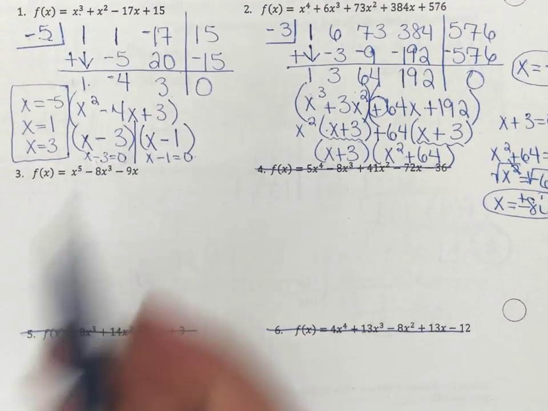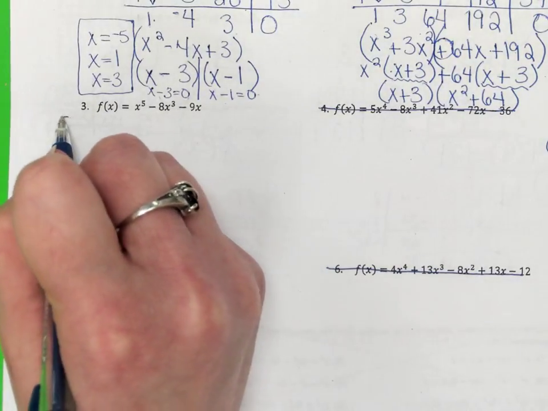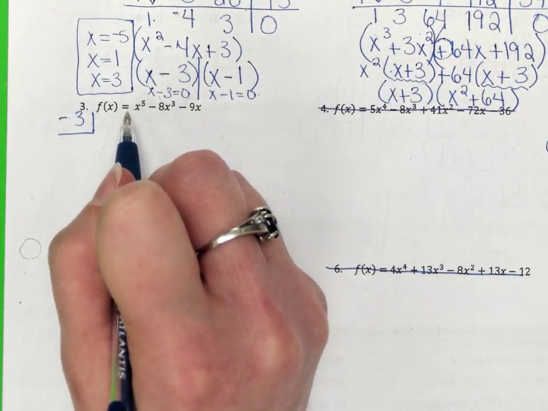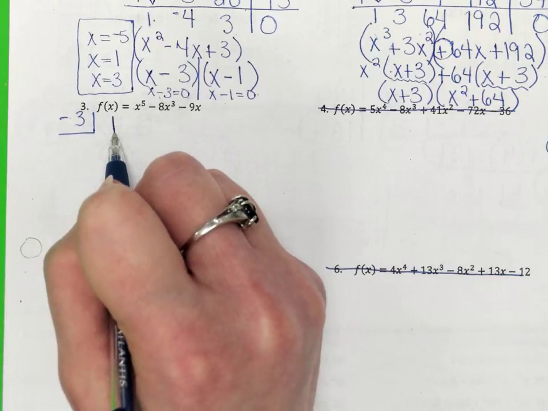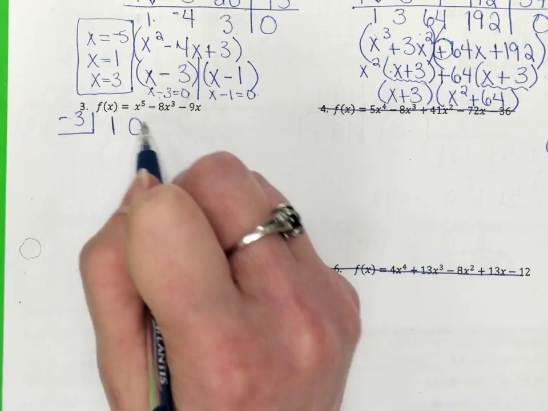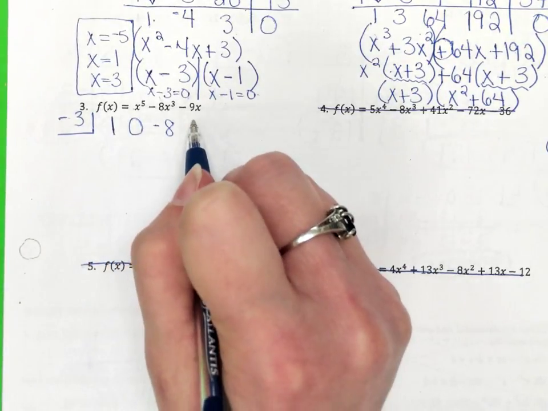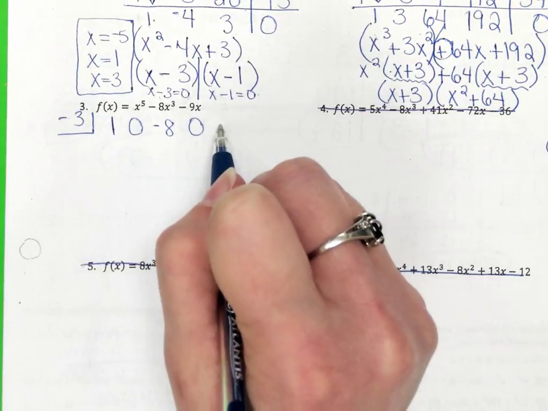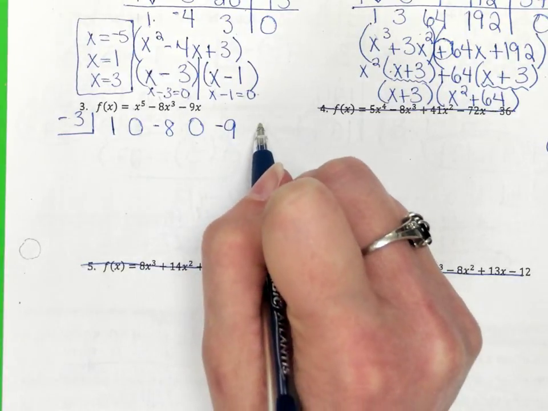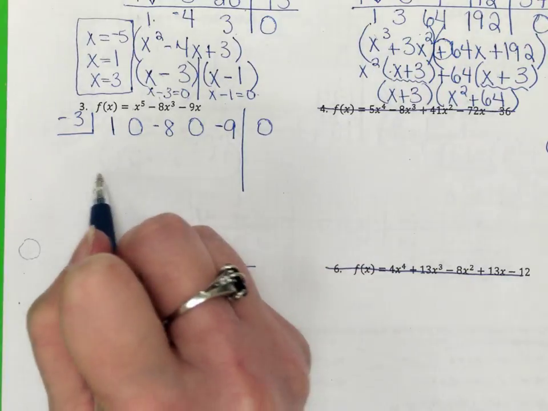Am I missing any exponents? Yeah, you're missing a lot, actually. What was it, negative 3? Okay, x to the 5th. What's the number for x to the 5th? 1. Do you have an x to the 4th? Nope. Do you have an x to the 3rd? Yes. What's the number? Do you have an x to the 2nd? Nope. Do you have an x to the 1st? Yep. What's the number? Negative 9. And do you have a constant, a number by itself? Nope. You've got to remember that constant, okay?